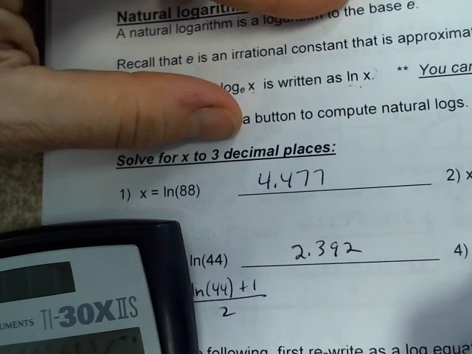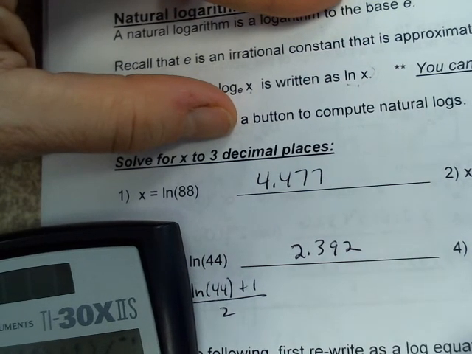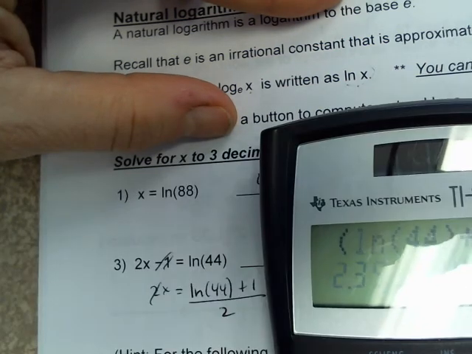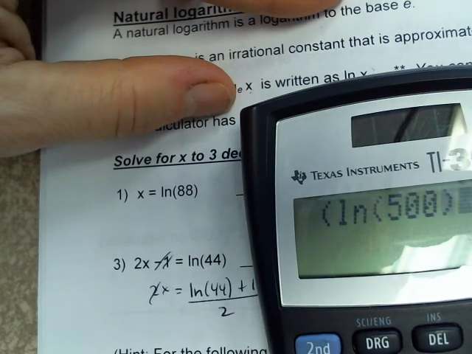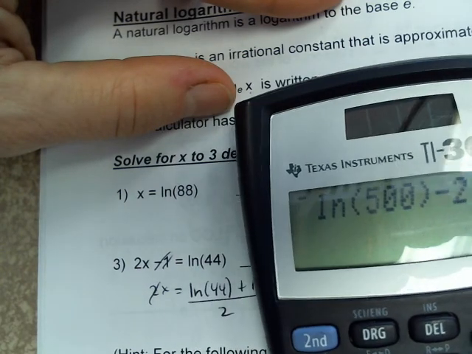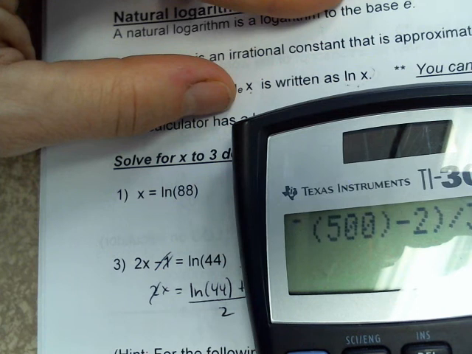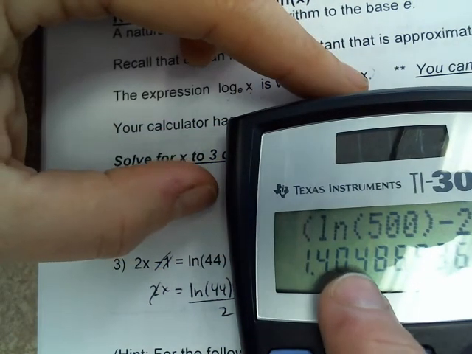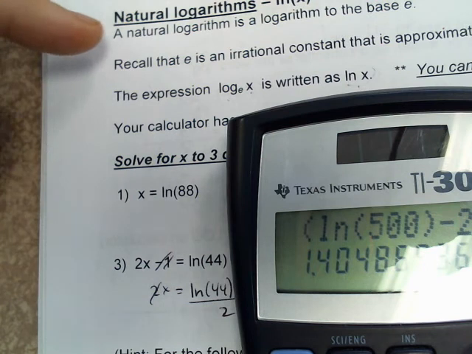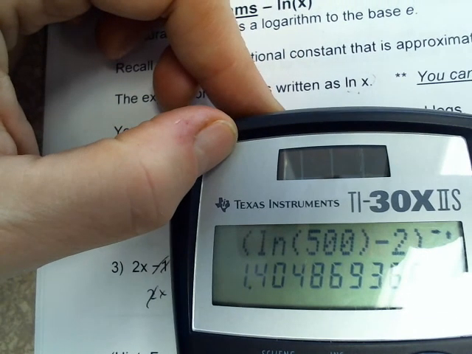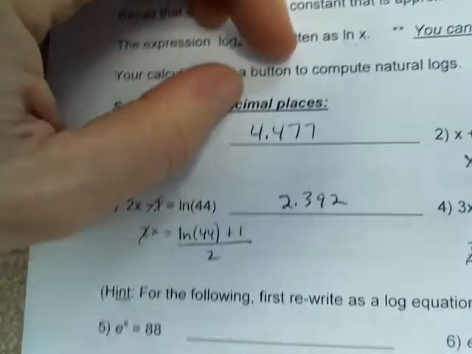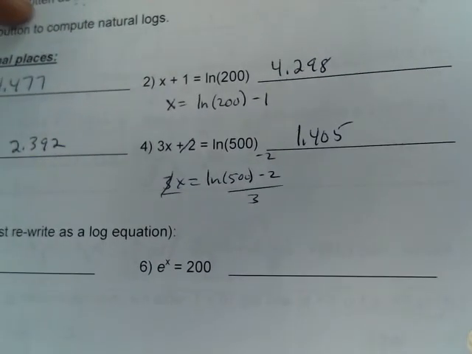And number 4, you're going to subtract 2 from each side, and you get 3x equals the natural log of 500, close parentheses, minus 2, and then divide both sides by 3. So we're going to do the parentheses, the natural log of 500, close parentheses, minus 2, close the parentheses, divided by 3. So 1.405, it looks like the 8 is going to be rounding the 4 up to a 5. So we've got 1.405 as our final answer here. Hopefully you saw everything that I was writing.